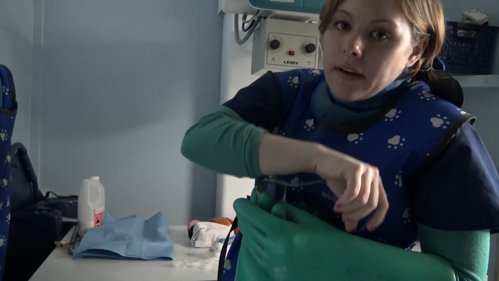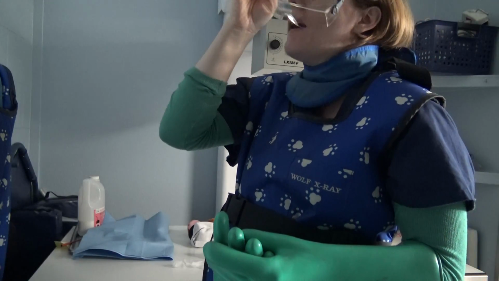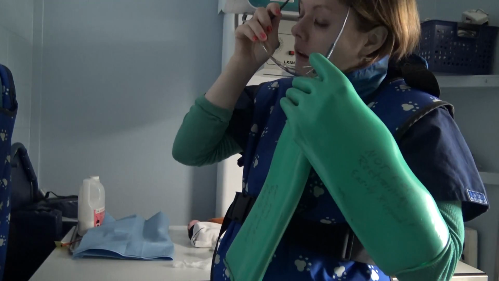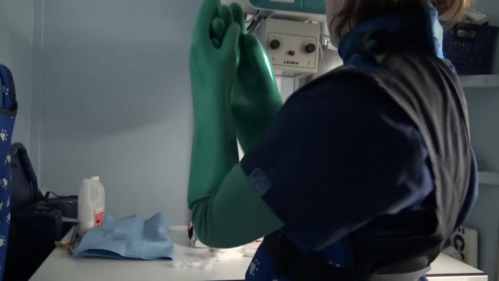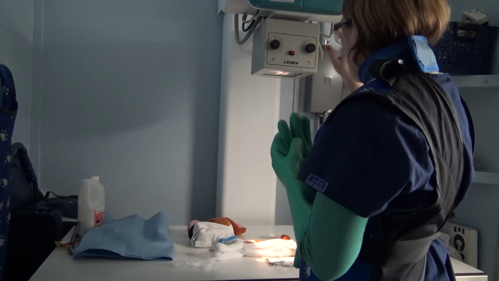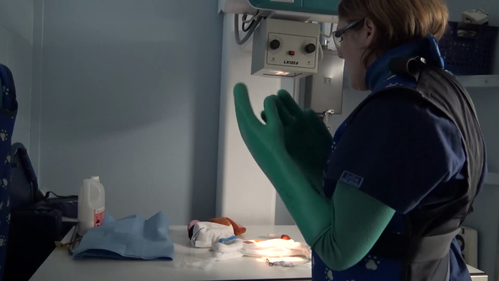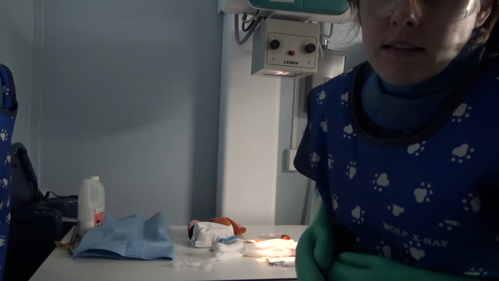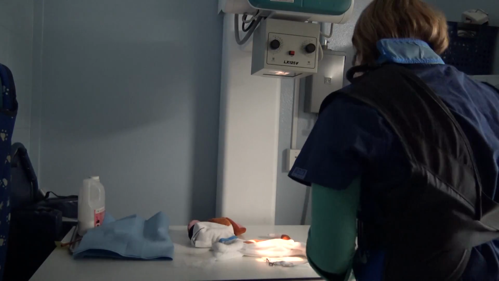And again, since I'm pregnant, I'm still leaving the room even though I'm wearing all the proper equipment, to take the x-ray. I'm double checking that all my settings are correct. And then I will take this right lateral x-ray.